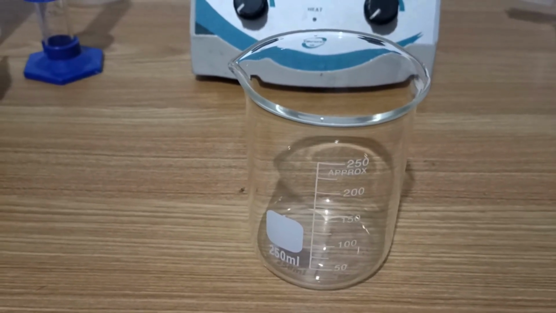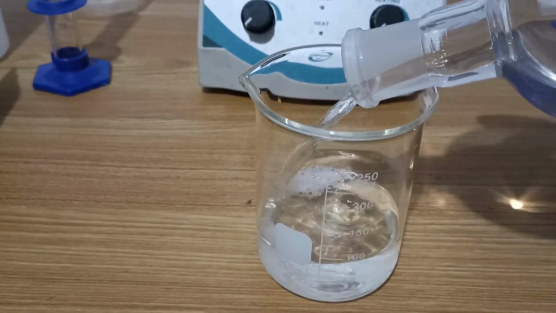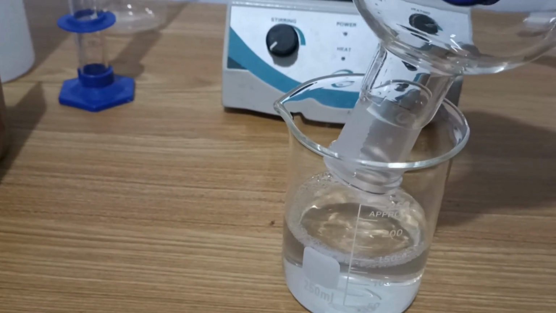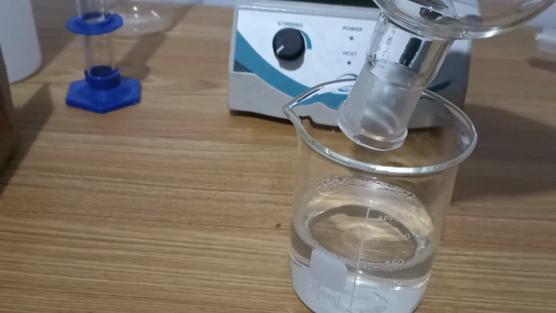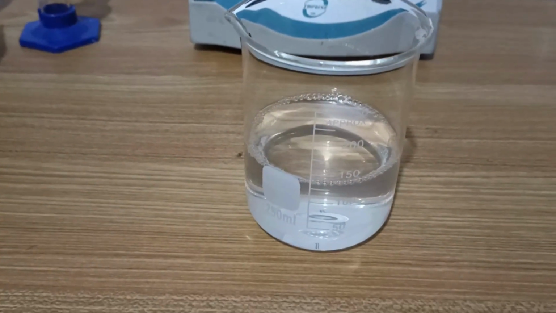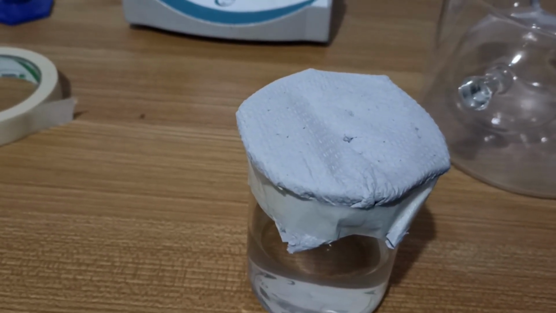Then I poured it into a beaker and surrounded it with paper towel. I made holes using a needle.